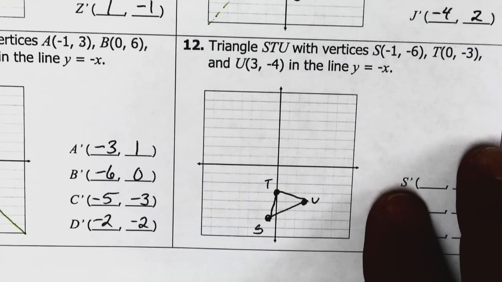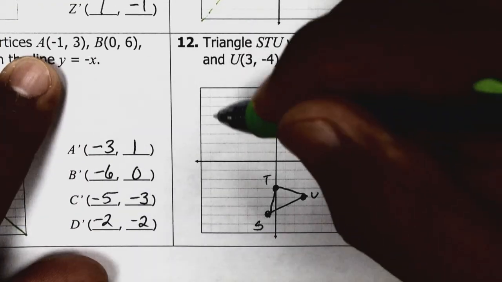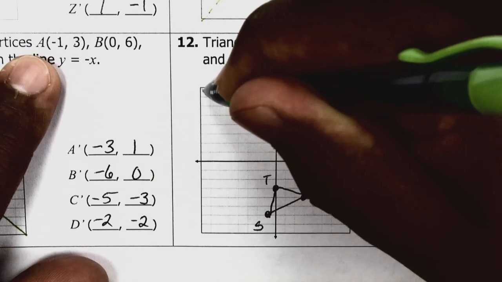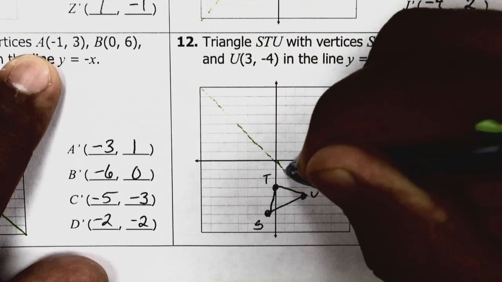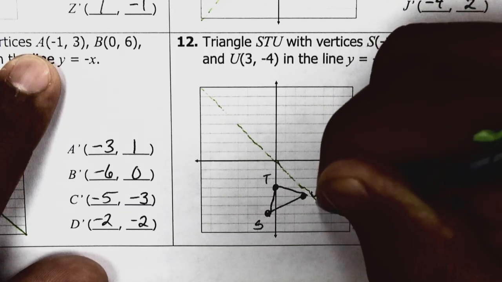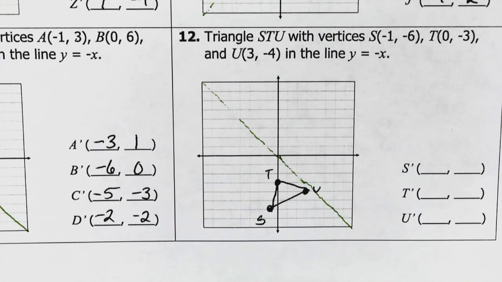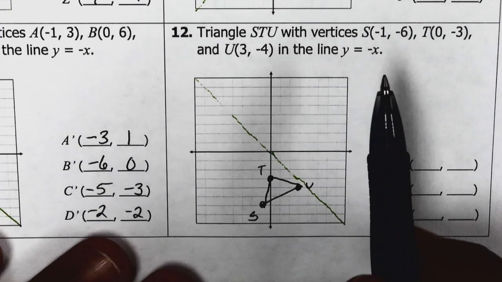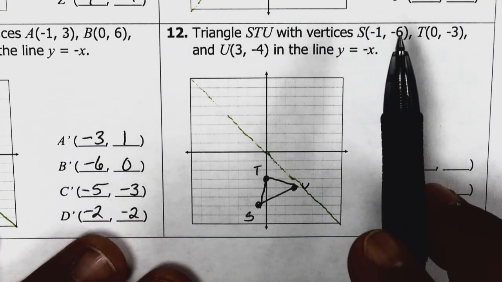So then the last example, same thing. We're reflecting over y equals -x. So y equals -x is going this way. There we go. Alright, so let's go ahead and change the signs and swap. So S is -1, -6.